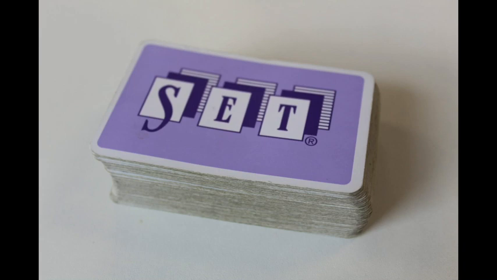So the deck is made up of cards which have essentially 4 different properties. On each card there are symbols. There can either be 1, 2 or 3 symbols on a card. So each of the cards is one of those things. There can be 3 different colours. So some of the cards are red, some of them are green, some of them are purple. And within each card, the colour is always the same across all the symbols.